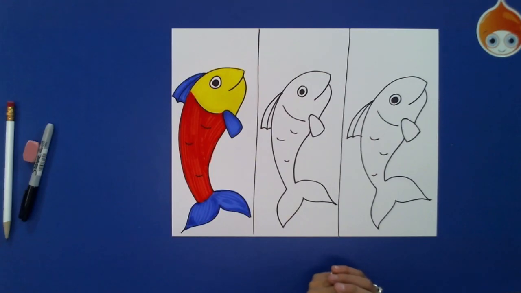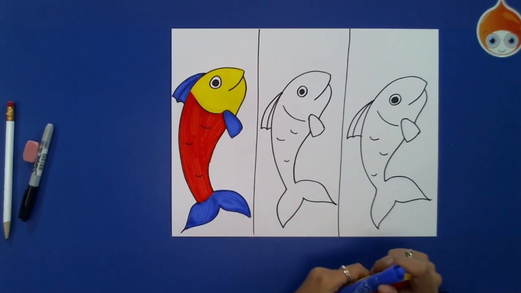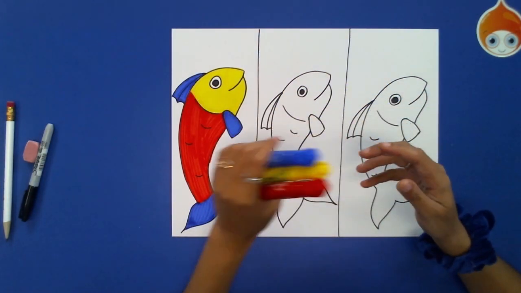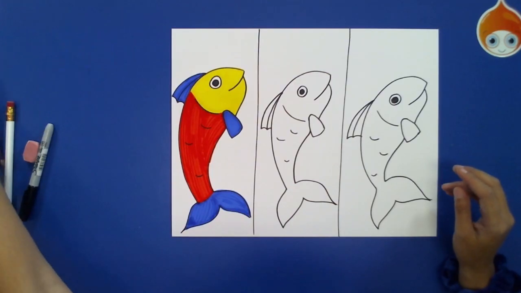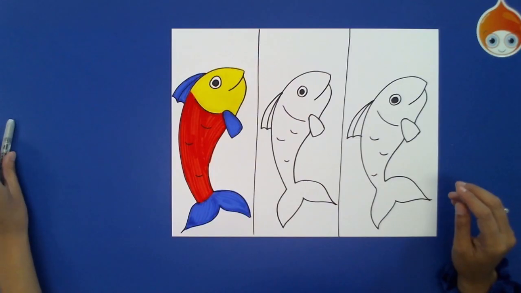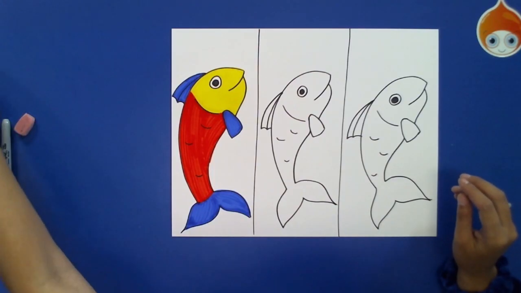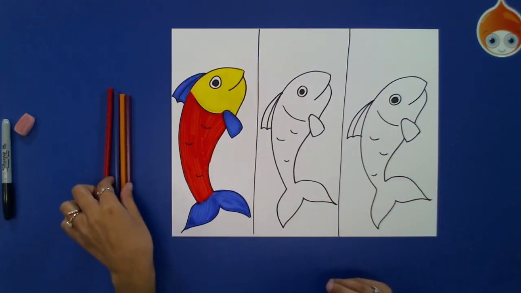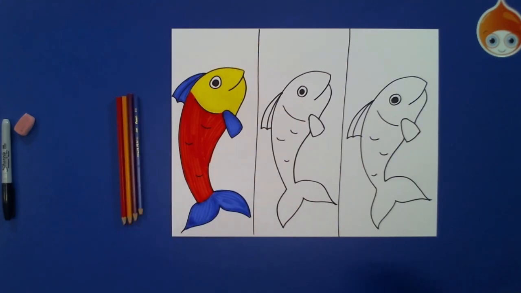All right, so now that I'm done with my first color scheme, if you're still working on yours, depending on what material you use, you can pause this video and then continue on what you're working with. But if you are ready for the next section, you can go ahead and choose your next materials. You can use the same materials or you can use different ones. It's totally up to you. But next, I am going to use my color pencils to color in my next section with a limited color palette.